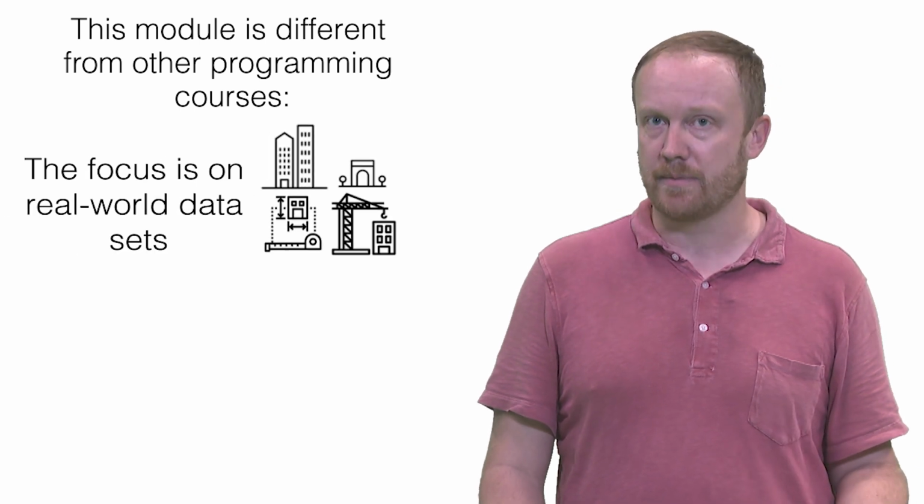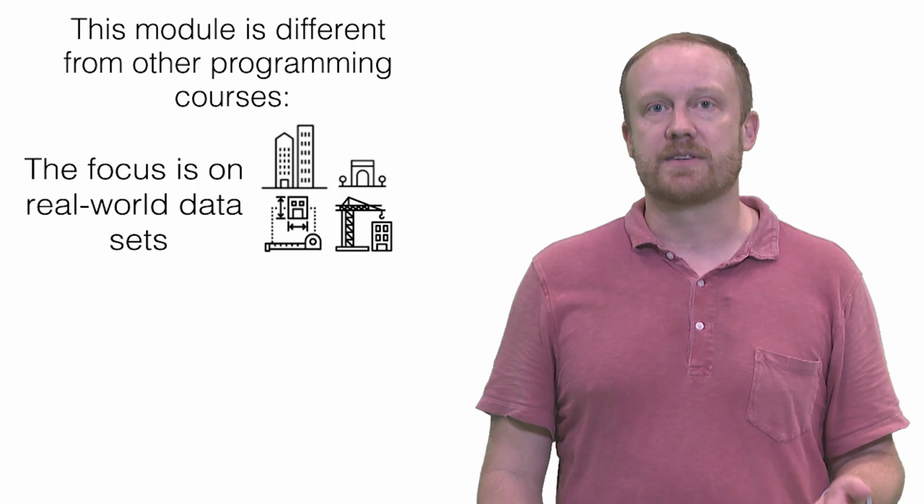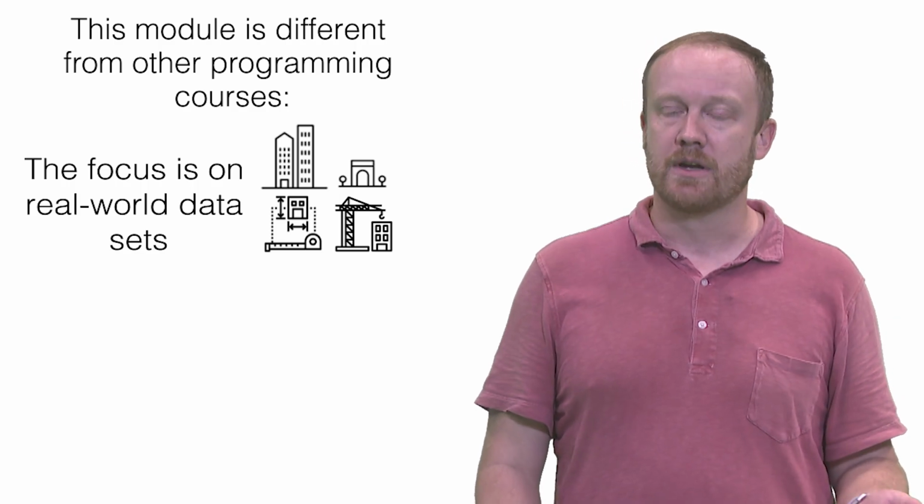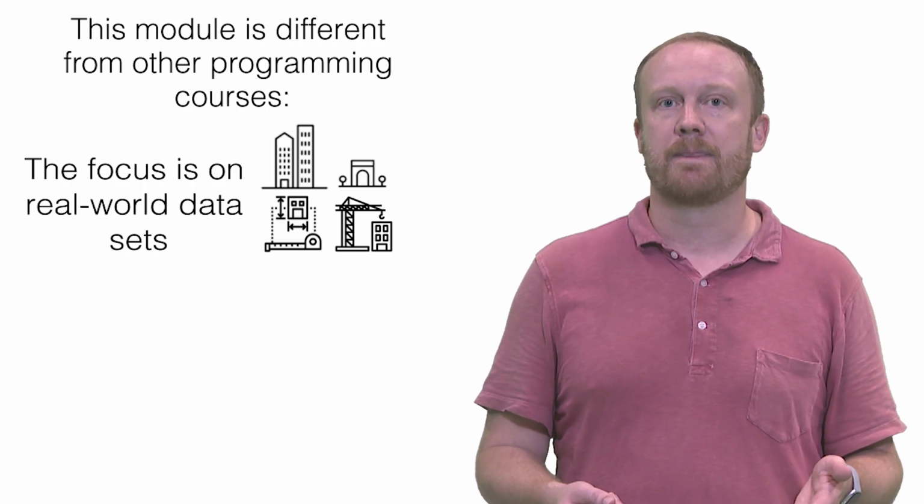In terms of teaching style, this course is different from other programming options on the edX platform for a couple of reasons. The first is that we focus on the analysis of actual data from the built environment. You'll be loading, processing, and visualizing data from buildings within your first few lines of code.